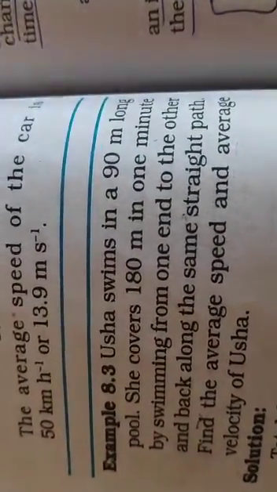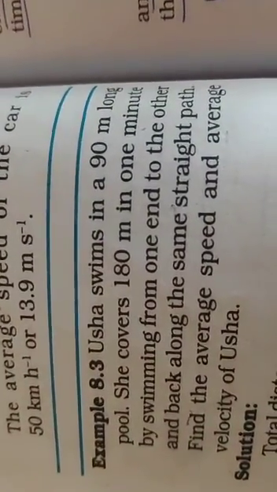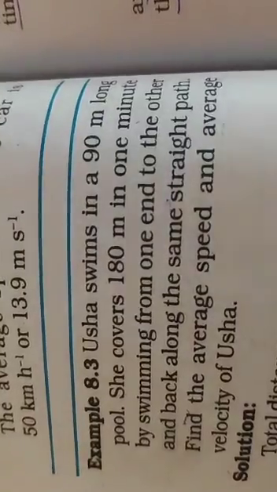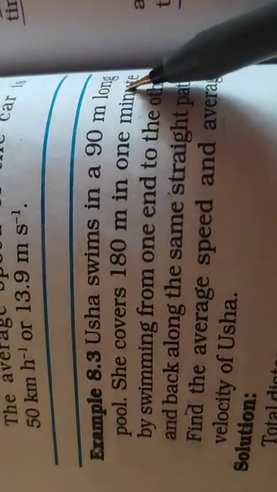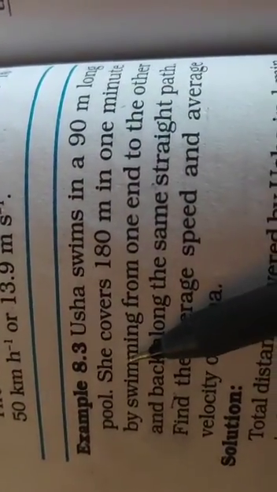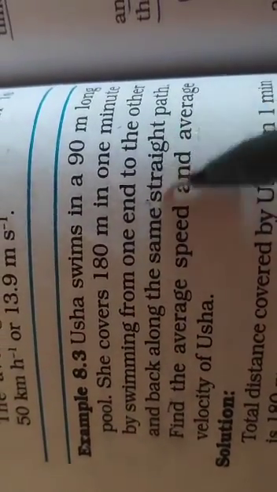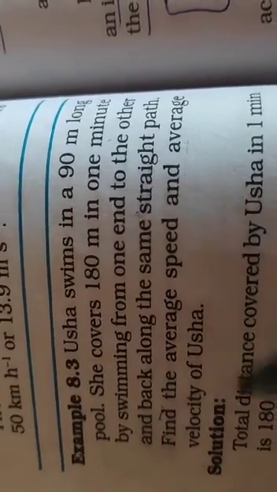Understood? Okay, the last sum over here. Usha is swimming in a 90 meter long pool. She covers 180 meter in 1 minute. To cover 180 meter, in a 90 meter long pool, it means she went and returned back, to and fro, along the same straight path. Find the average speed as well as average velocity for Usha.